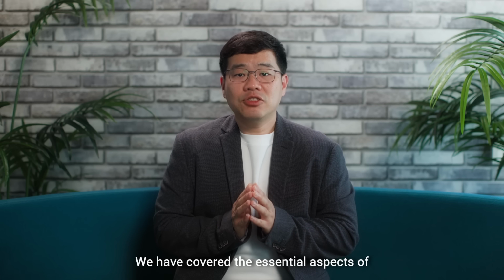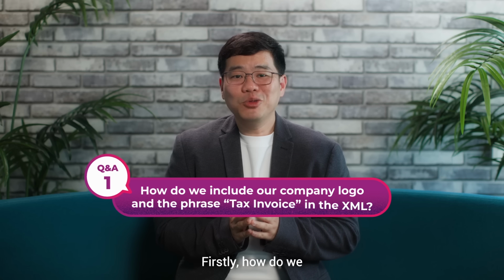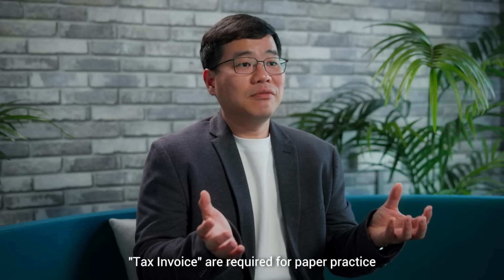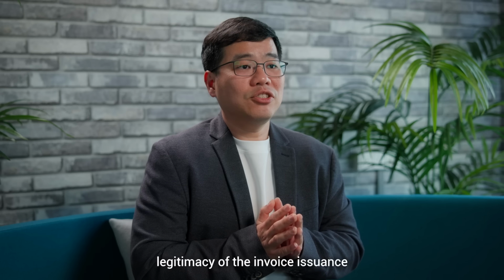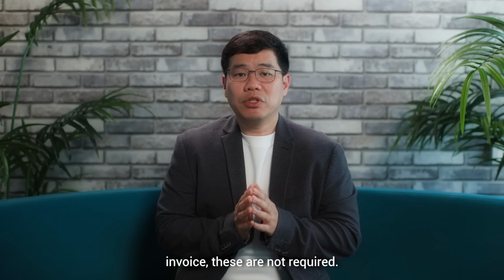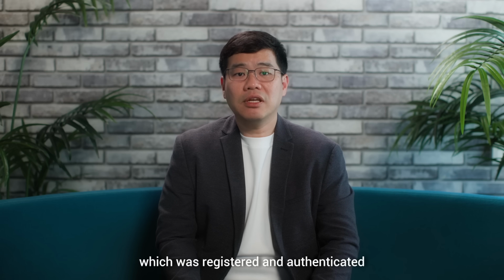We have covered the essential aspects of working with Peppol format. I'd now like to touch on a couple of questions we are often asked. Firstly, how do we include our company logo and the phrase tax invoice in the XML? Your company logo and the phrase tax invoice are required for paper practice, for the customer to recognize the legitimacy of the invoice issuance and treat it as a tax document. However, for electronic invoice, these are not required. The buyer can recognize the Peppol ID, which was registered and authenticated via the Singapore Corppass ID.